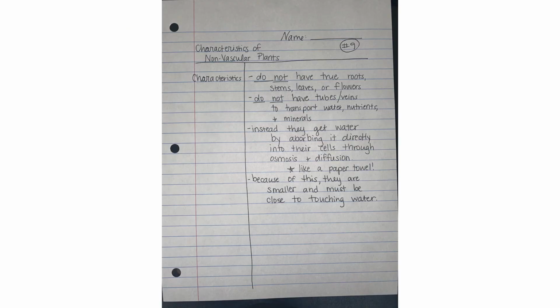If you're doing the handwritten notes, these are just a few of the characteristics for non-vascular plants. They do not have true roots, stems, or leaves or flowers. They do not have tubes or veins to transport water, nutrients, and minerals. Instead, they get water by absorbing it directly into their cells through osmosis and diffusion. I put this little note here, like a paper towel. If you're doing the printed version, I suggest writing that somewhere as well. I think it's a really easy way to distinguish those two things. Because of this, they are smaller and must be close to touching water.